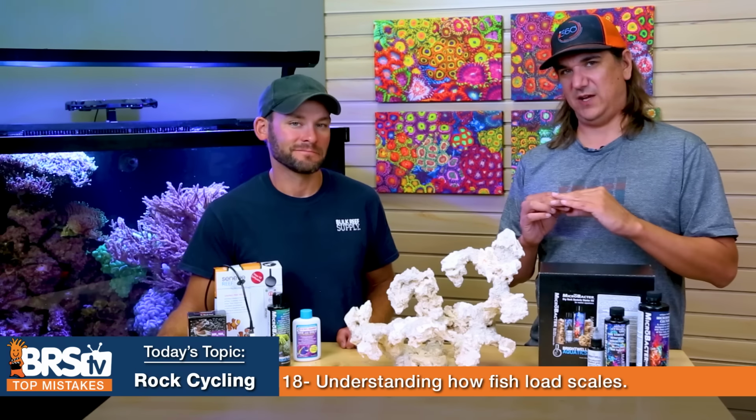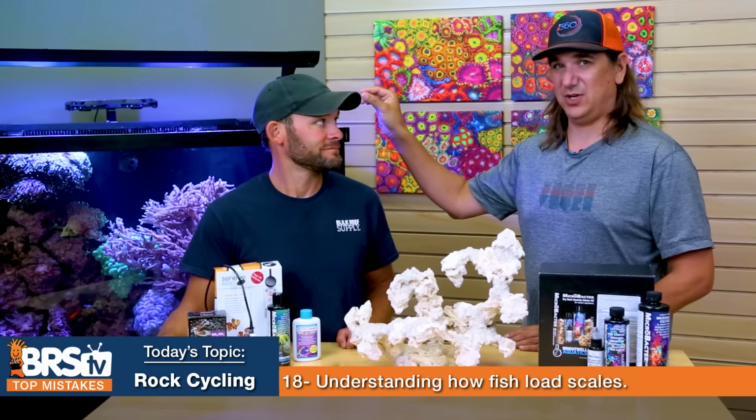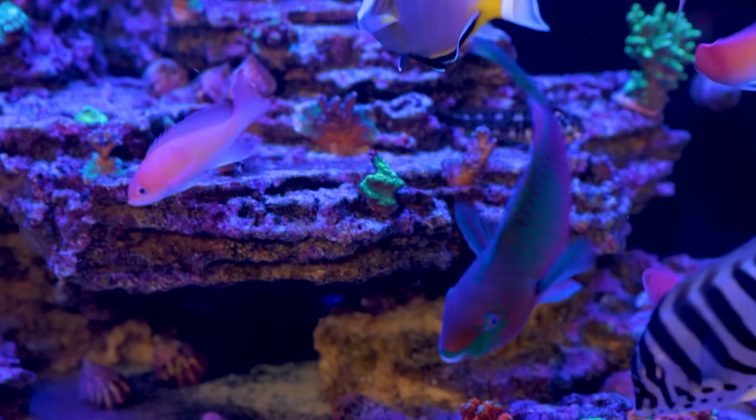So really think about that, and it's not just the amount of fish, but it's also the size of the fish, and it's not just the feeding you put in, but actually all that ammonia is coming out of its gills.